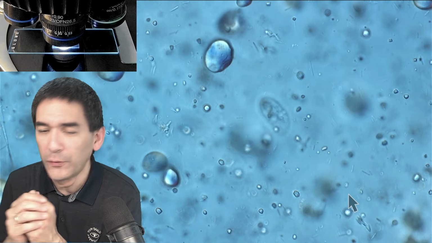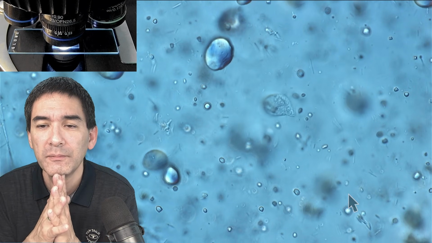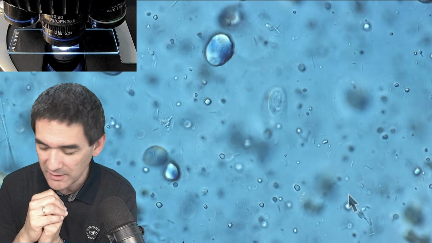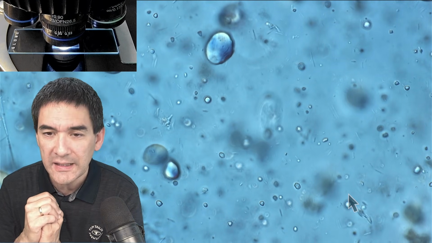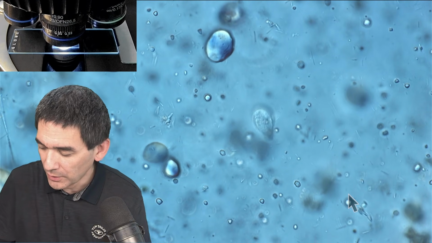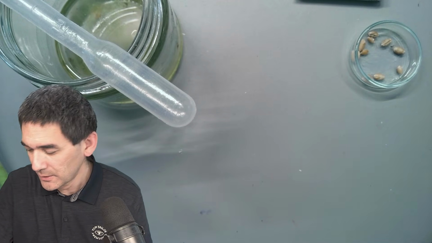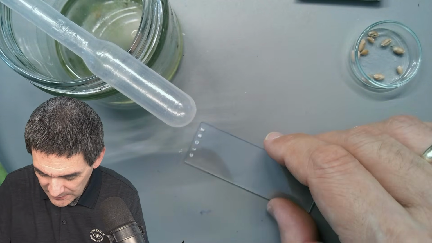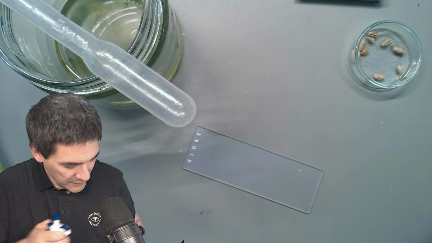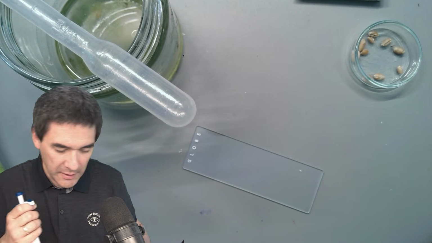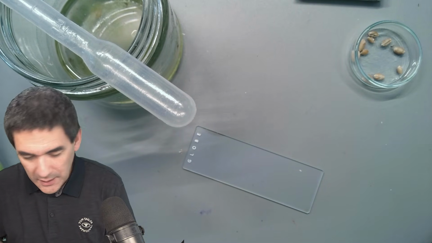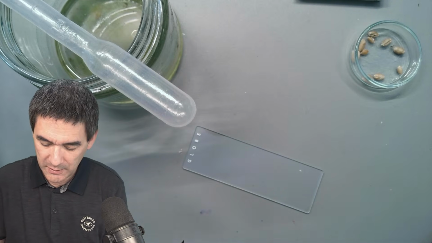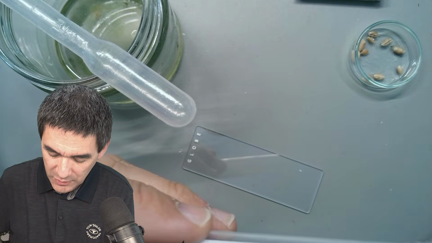But I'm not fully happy with this, because indeed there is too much other stuff here, and the specimen layer is too thick. So let's try it again with a much lower amount. So again, that's one of the things about microscopy. It's trial and error, right? Sometimes you just have to try it a few times, and then sooner or later you're going to be lucky to have a specimen that's quite nice.